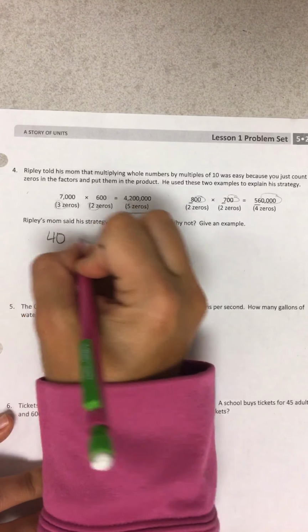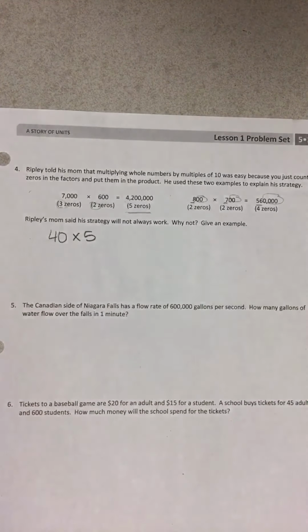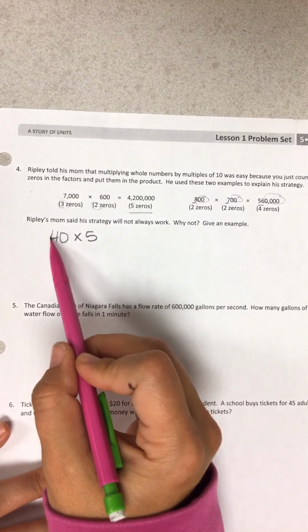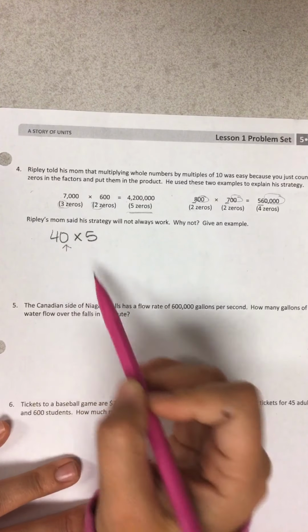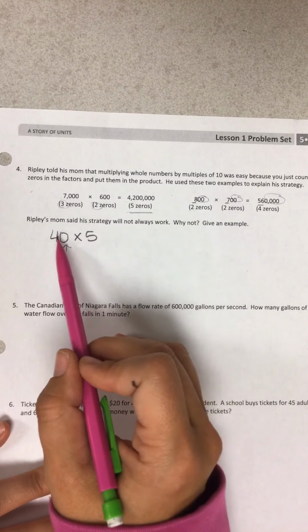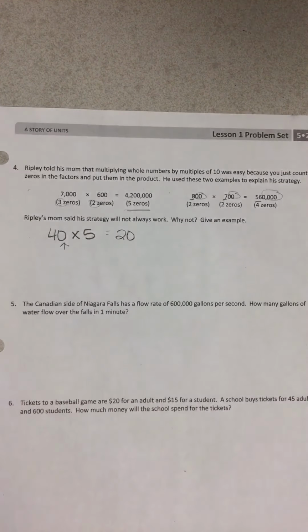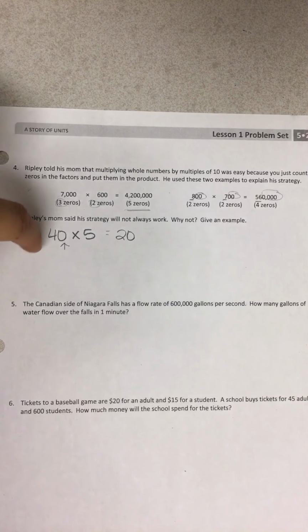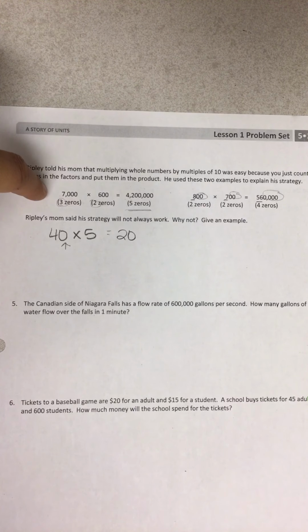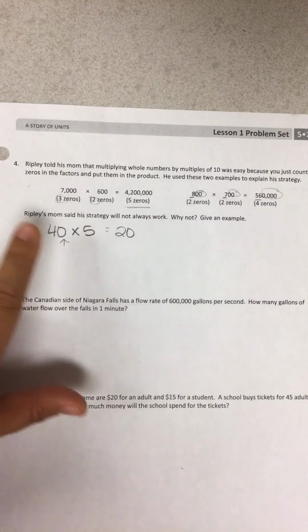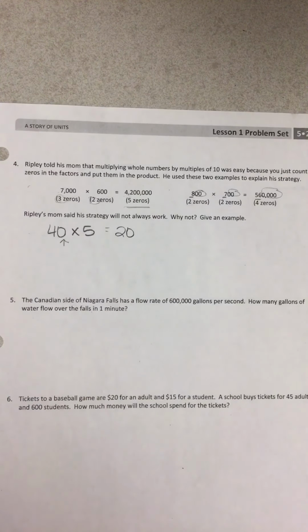So we're going to do 40 times 5. Here is an example of why, with 40 times 5, you can't just say, well, I can see that there's only 1 zero here, and 4 times 5 is 20, and there's 1 zero, there we go. That is what he is basically saying up here, because he knows that 4 times 5 is 20. He wrote 20, and he counts up, there's only 1 zero.